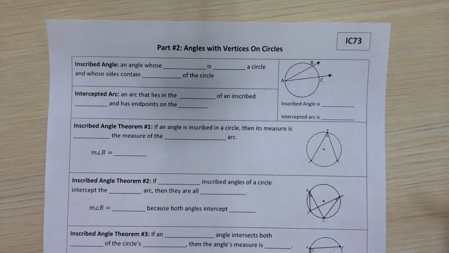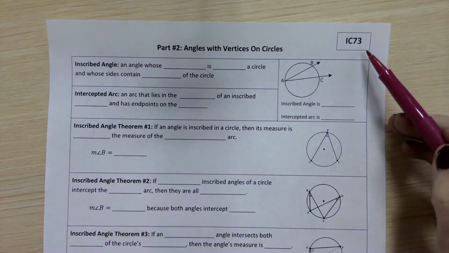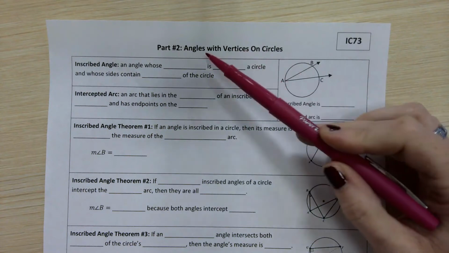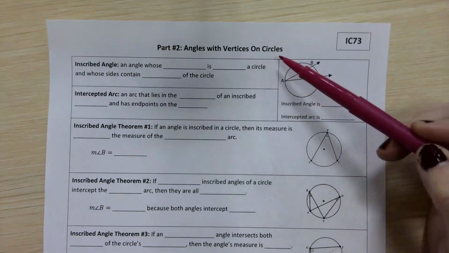For your vocabulary notes video today, you will need IC73. This is part 2 of standard 17. So the title should say angles with vertices on circles.